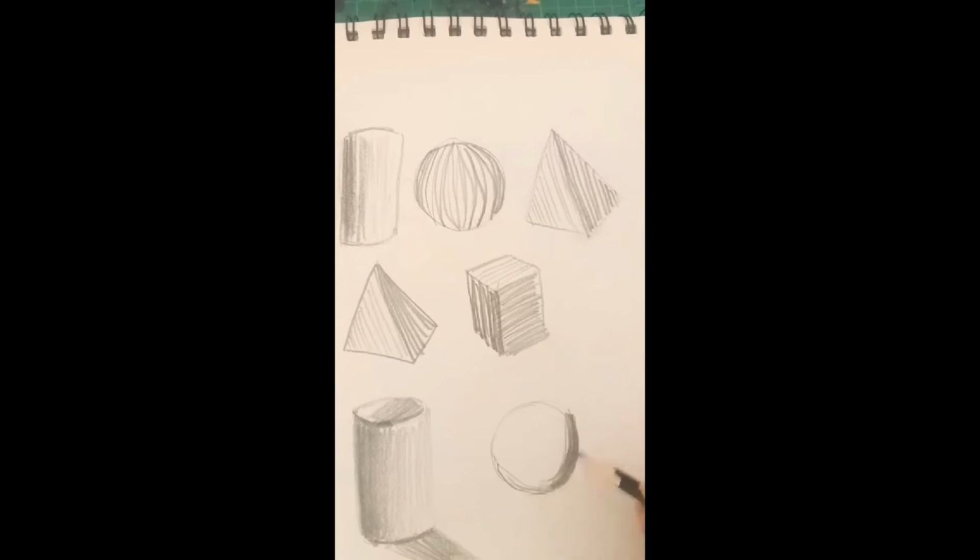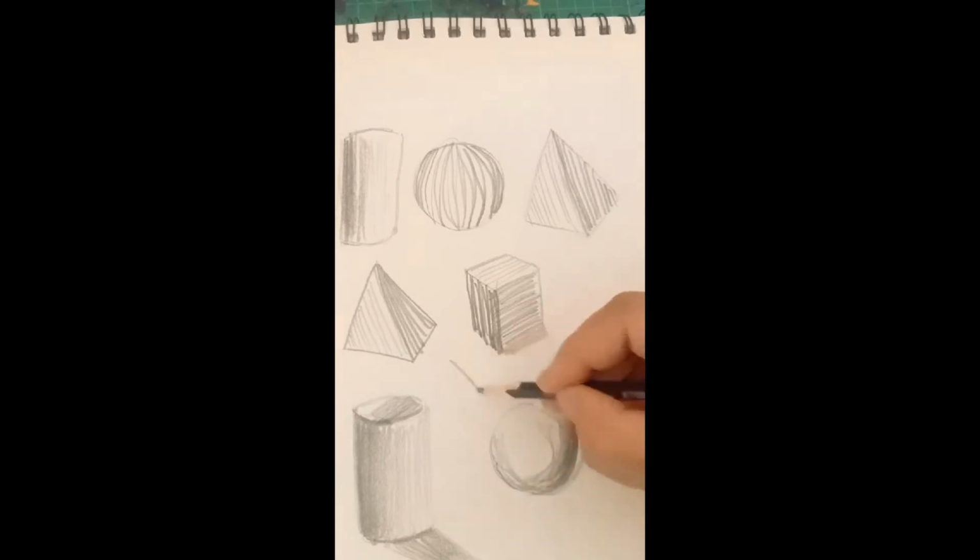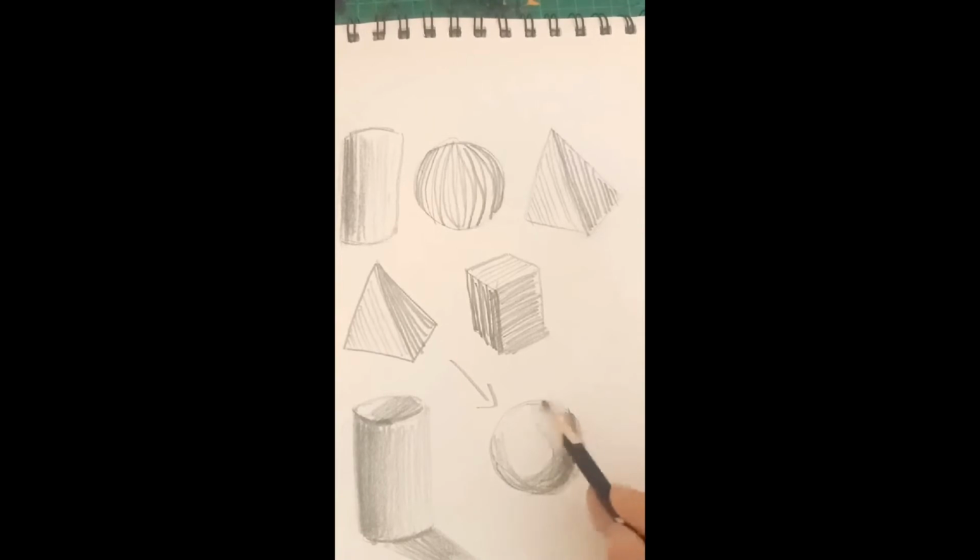So now I'm doing the sphere. I am thinking of the light as if it's falling from the top left hand side, and then on the opposite side is of course the darker area. Now think of it as a ball, and then how all around the ball there will be different values.